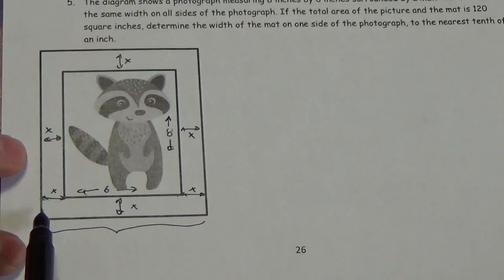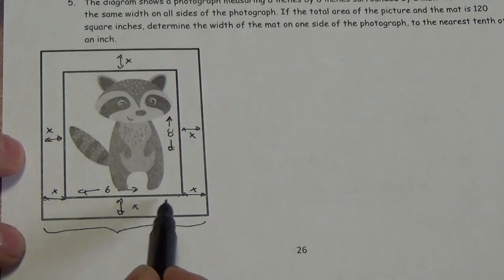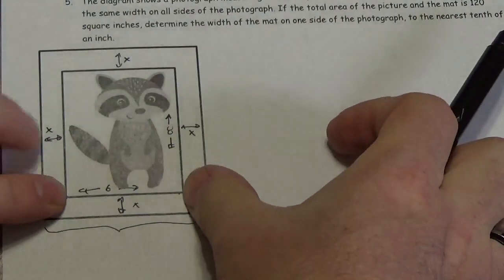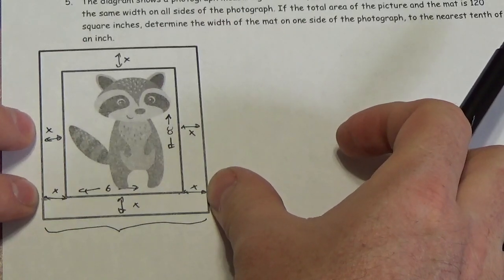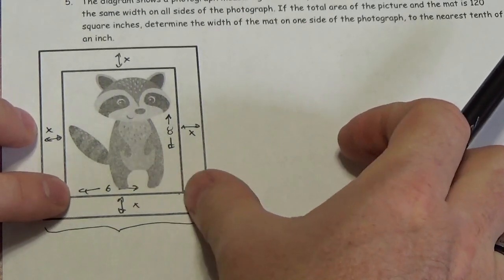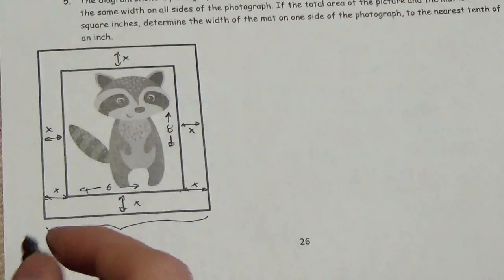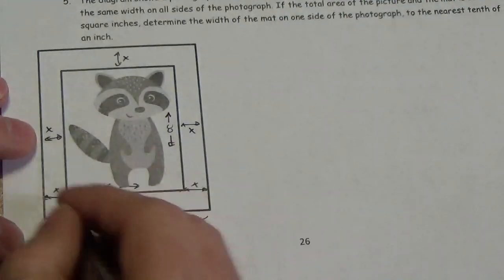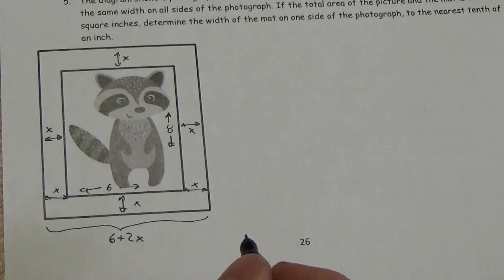So the distance all the way across the outer rectangle here is going to be this little bit here, 6. Okay, so watch that. That's going to be 6 plus x plus x. So 6 plus this x plus this x, which means the width of these two together here is going to be 6 plus 2x.